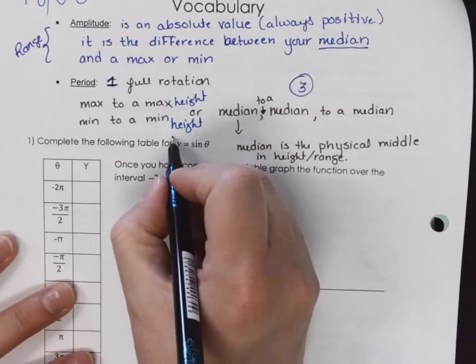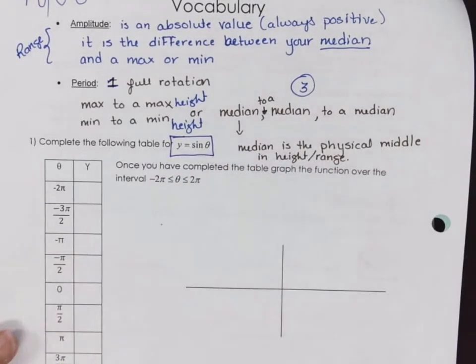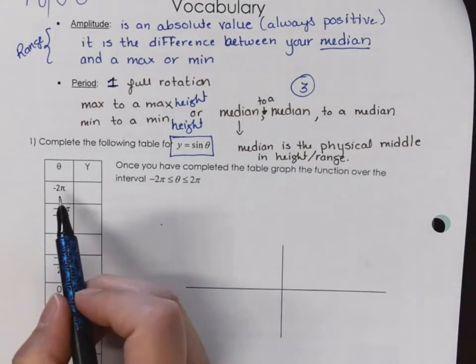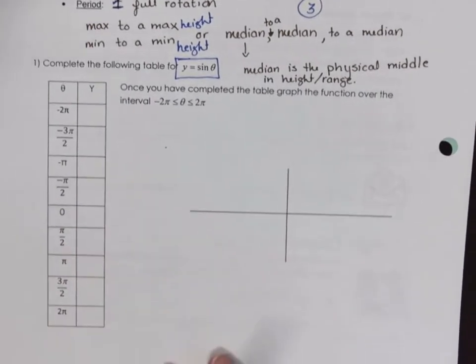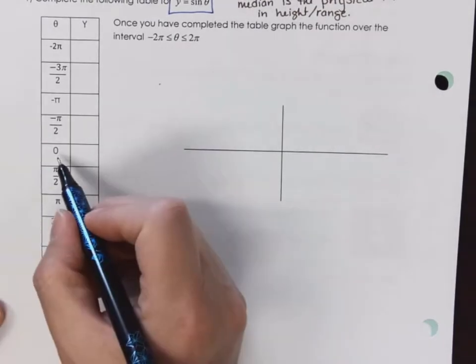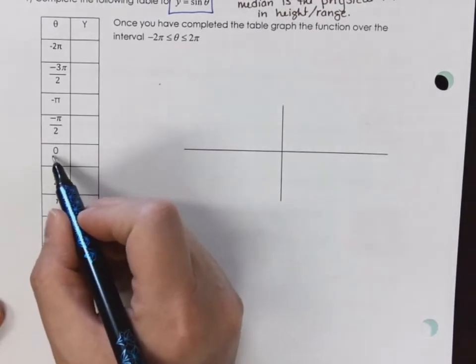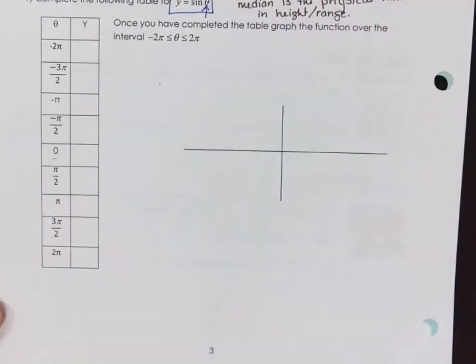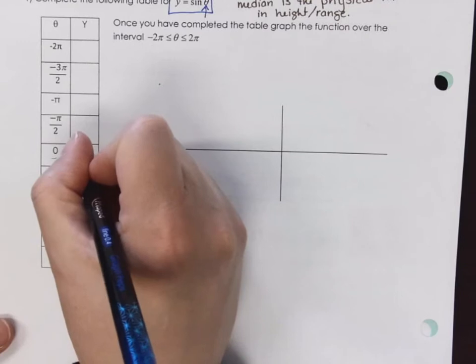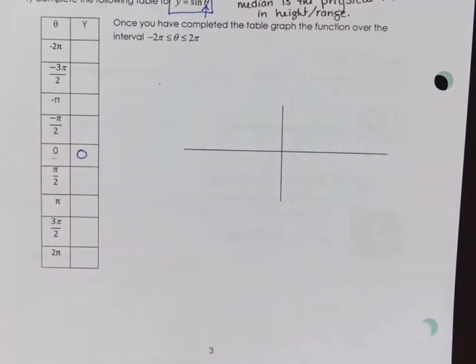Okay, so we're doing the sine graph. Let's start with the positive ones. Let's not start with negative. So if I put in theta has a value of 0, so if I put in a 0 right here, what's the y value? Just think about it on your unit circle. You're at a degree measurement of 0. What's your y value? 0. Okay, so that's the thing, are you on a sine graph or are you on a cosine graph? You're on a sine graph, so we're looking at just the y values.